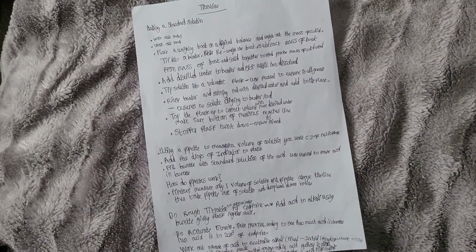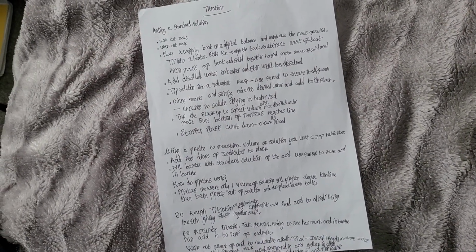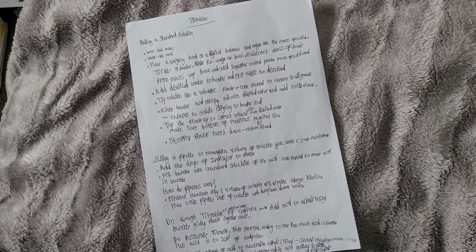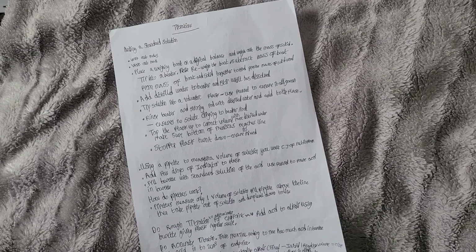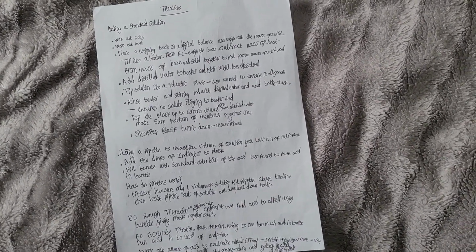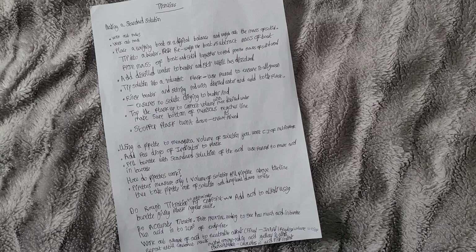Titrations, making a standard solution. You want to work out the moles, then work out the mass. Then place a weighing boat on a digital balance and weigh out the mass of solid. Tip it into a beaker, re-weigh the boat, and subtract the mass of the boat from the mass of the boat and solid together to find the precise mass of solid used.